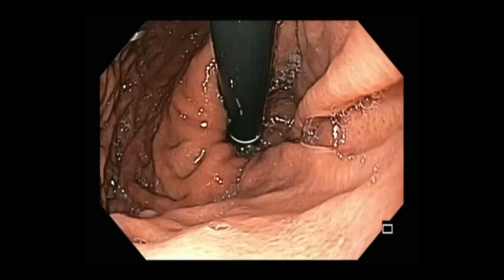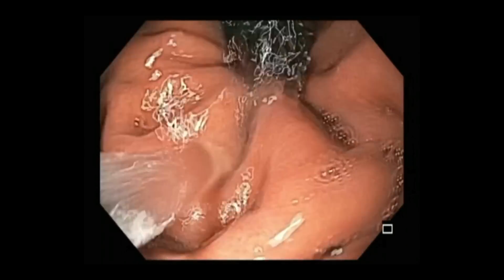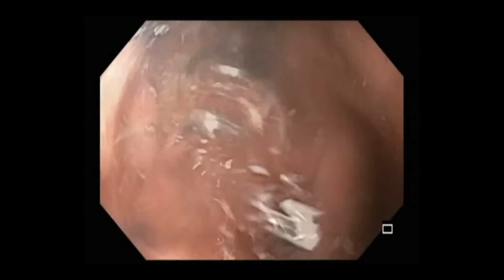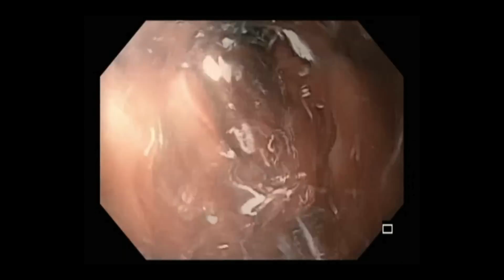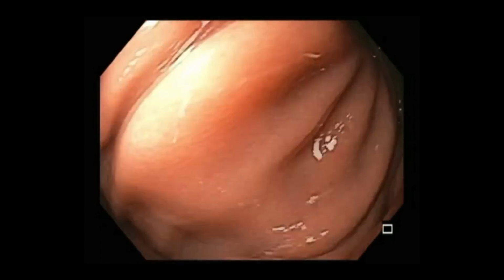And I'm doing a 360 view to examine both the lesser curvature and the greater curvature aspect of the cardia, and a full examination of the fundus. And every time I put water in to clean away bubbles or any debris, I'll suction that fluid out immediately, again, to decrease the risk of aspiration.